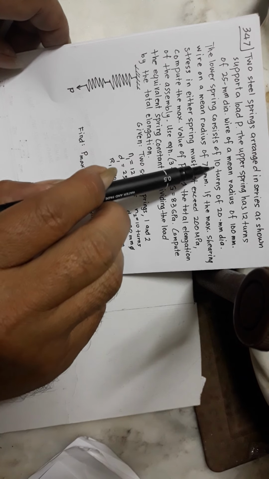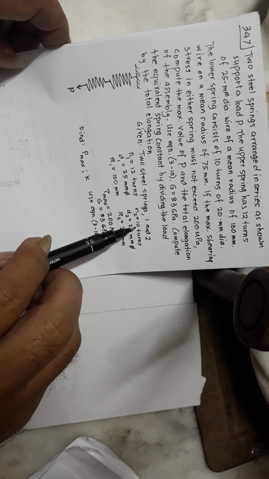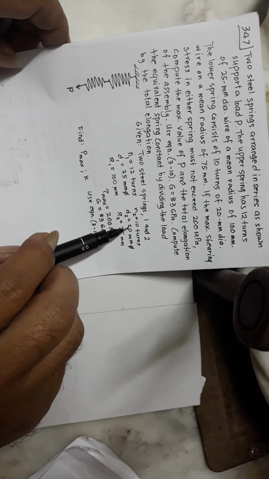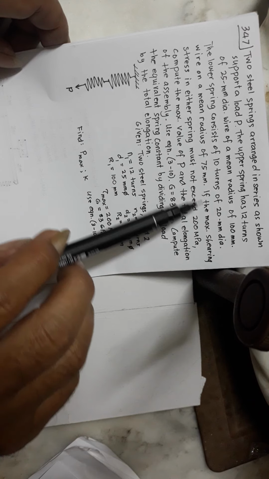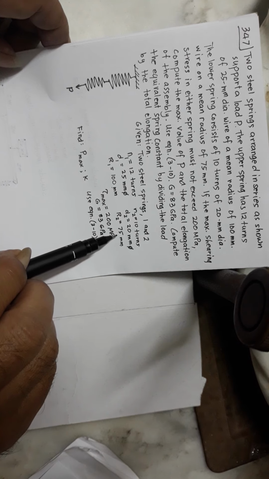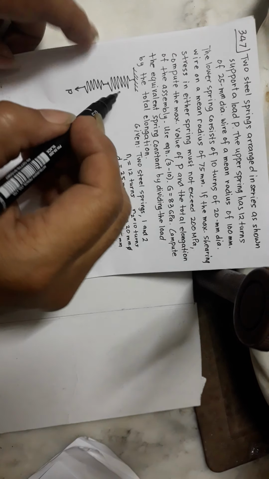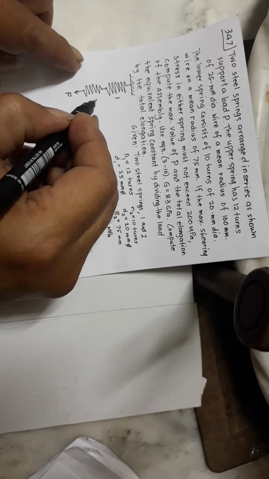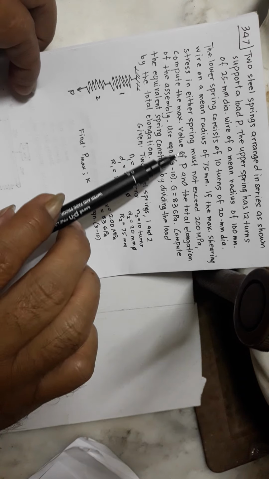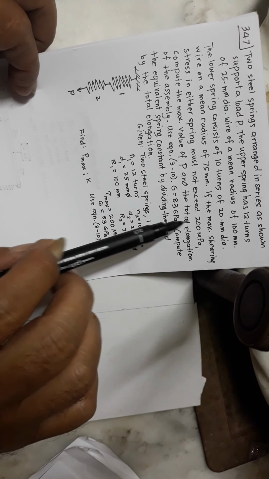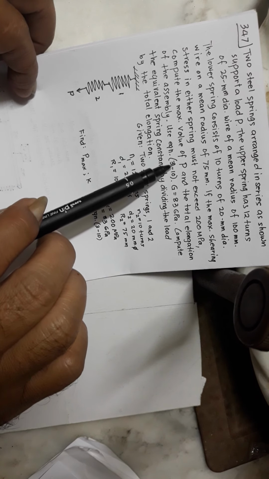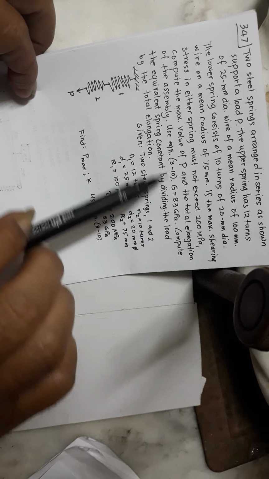The lower spring consists of 10 turns, so n2 is 10, of 20 mm diameter wire, so that is d2 equal to 20 mm, on a mean radius of 75 mm, so R2 is equal to 75 mm. This one is spring number 1, this one is spring number 2. If the maximum shearing stress in either spring must not exceed 200 megapascals, compute the maximum value of P and the total elongation of the assembly.